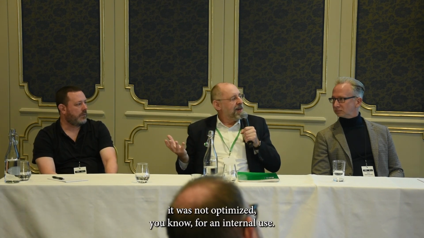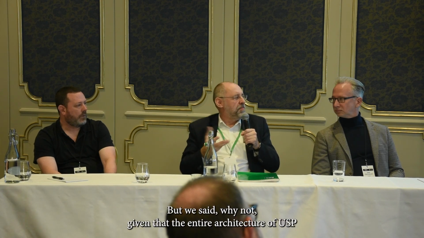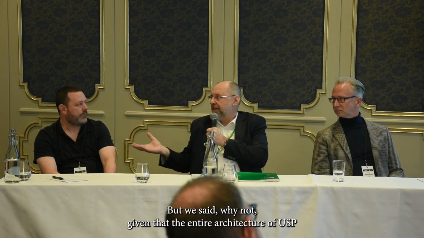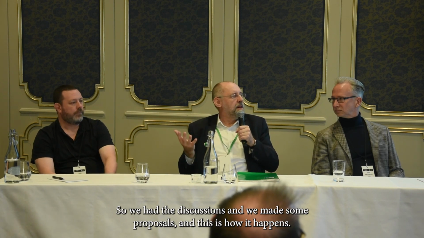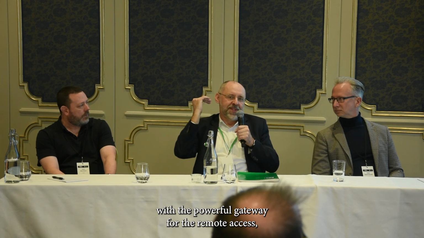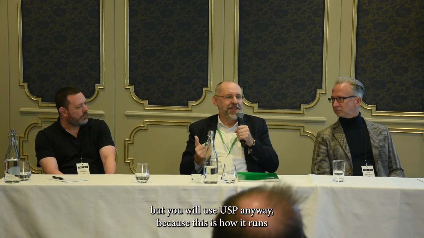It was not optimized for internal use, but we said, why not, given that the entire architecture of USP enables different underlying protocols. So we had the discussions, we made some proposals, and this is how it happened. Today, you cannot use USP with a Purple gateway for remote access, remote management, etc., but you will use USP anyway because this is how it runs internally.